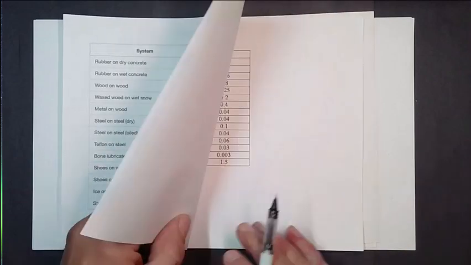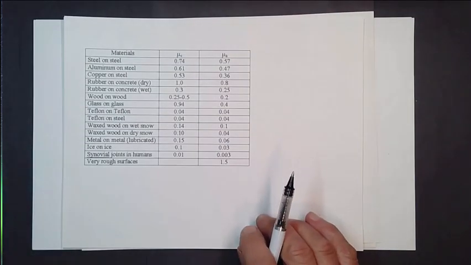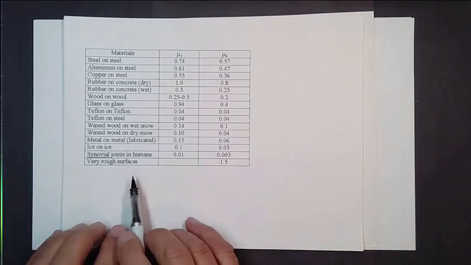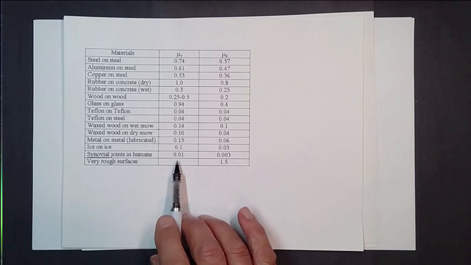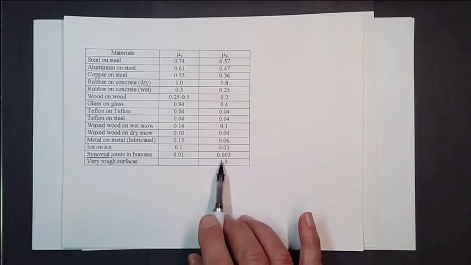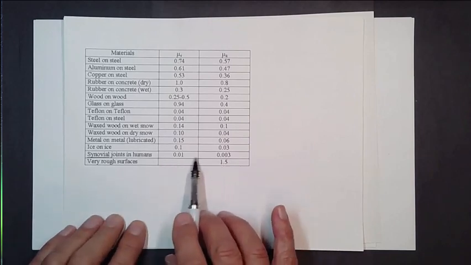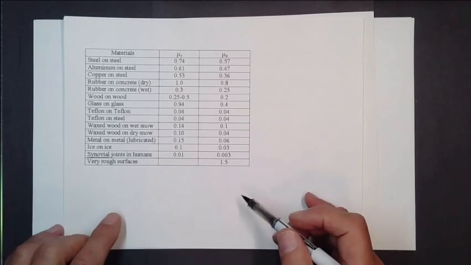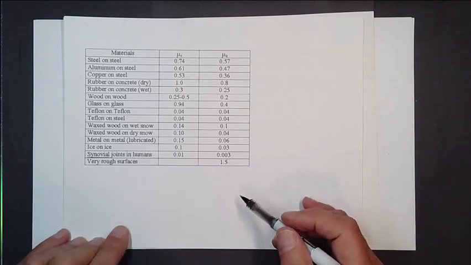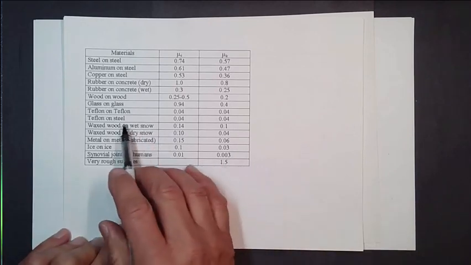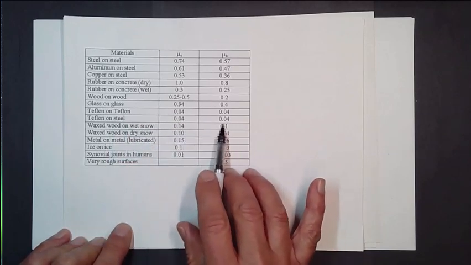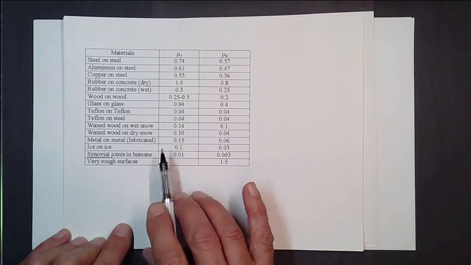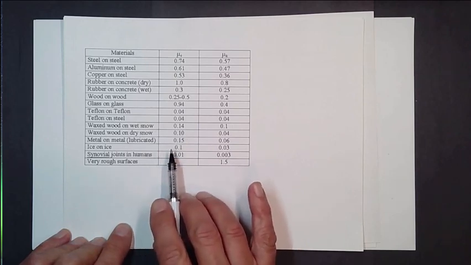I have another table. I'm not sure. This has some different values. Synovial joints in humans. Let's see. Yeah, just one significant figure, and they have different values on here. So it depends on how it was tested and things like that. Teflon on Teflon, 0.04, 0.04. Teflon on steel, same thing. So Teflon is a particularly interesting thing.